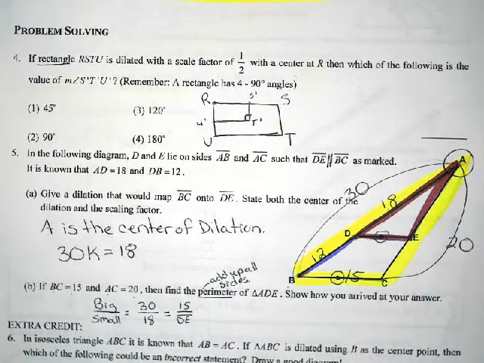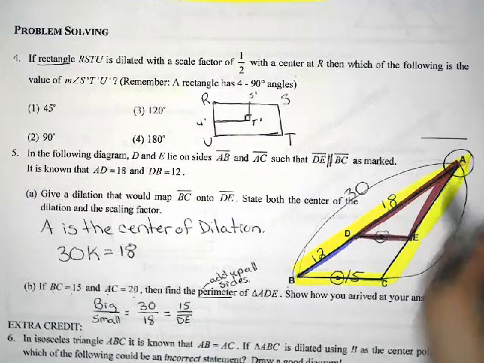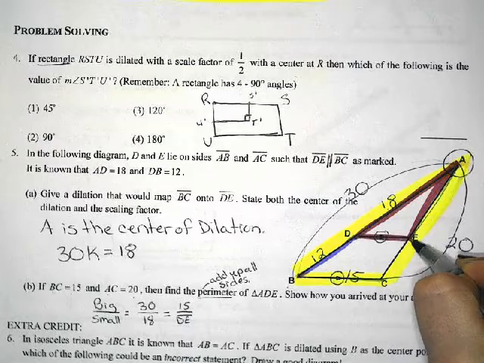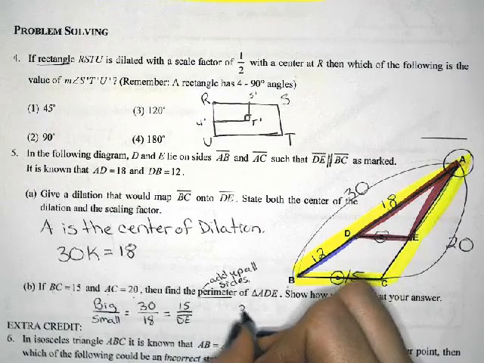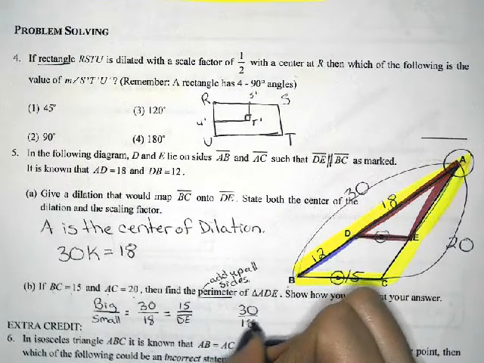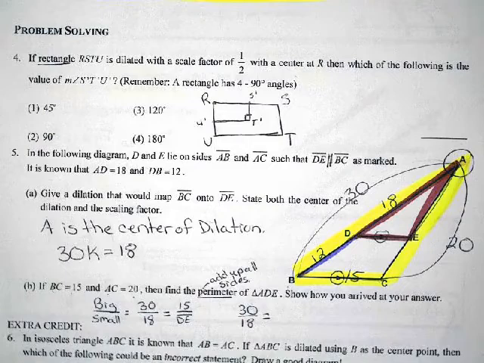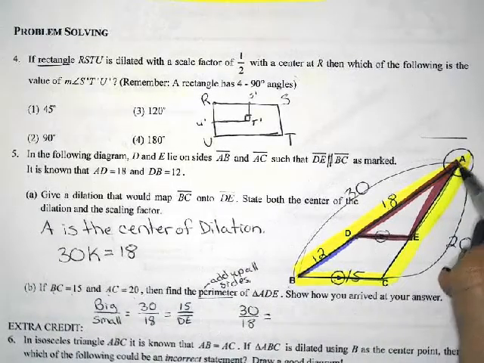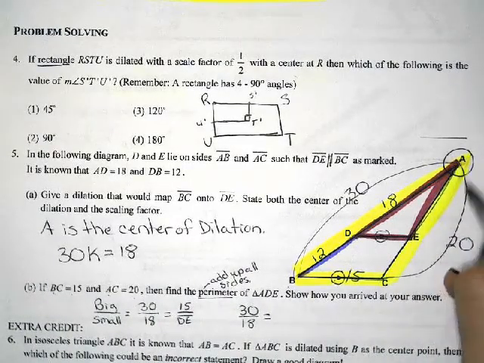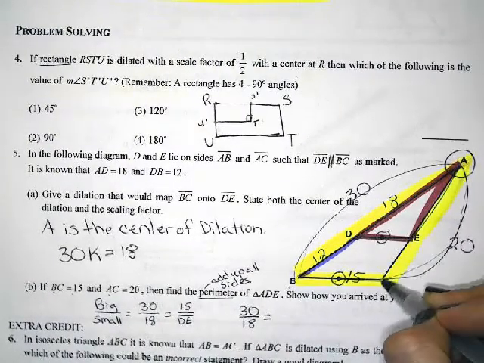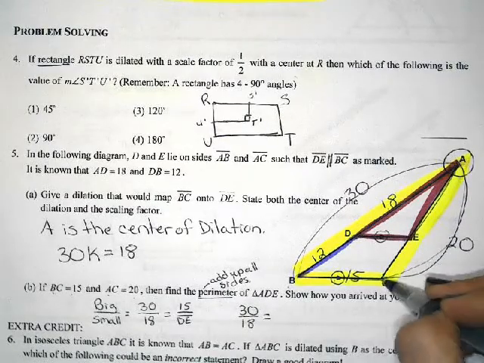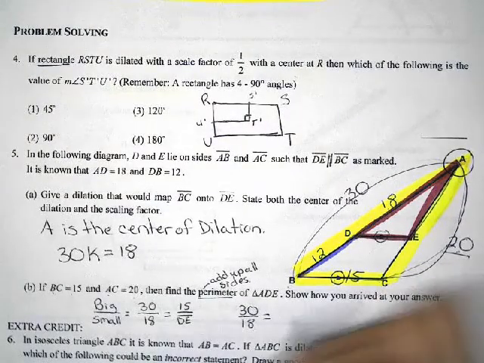We need to find DE. Okay, look back at your notes if you need to at this point. Find out how much DE is. Okay. You also need to find AE. So I'm going to set up the same thing. 30 over 18 is going to equal, now if we need to find AE, its matching number is AC. And that's a big number, that's 20.